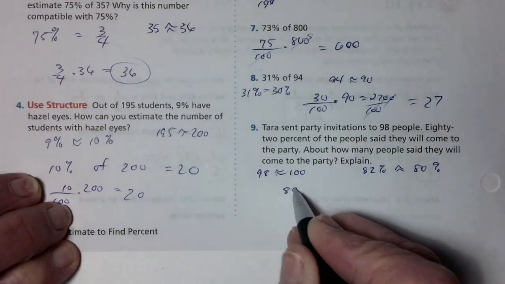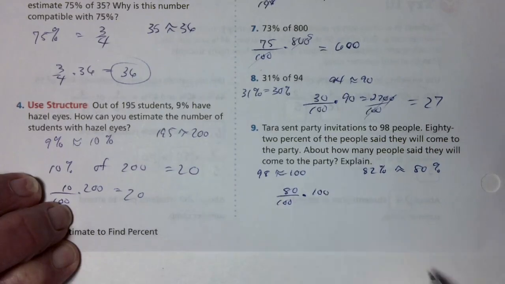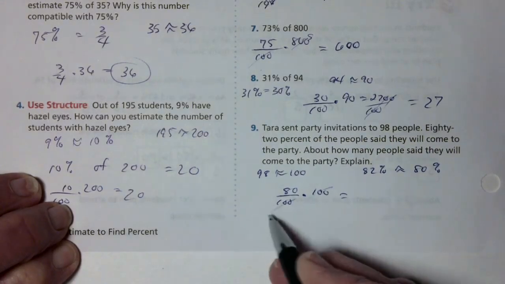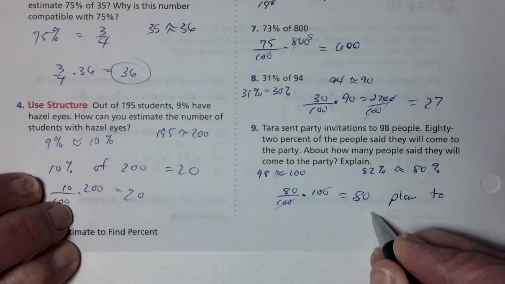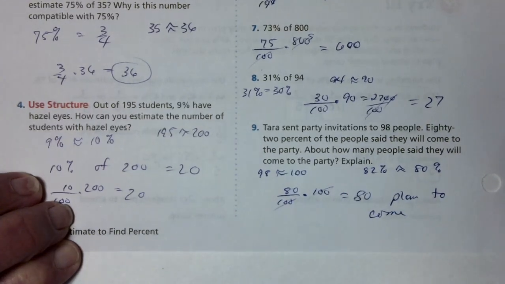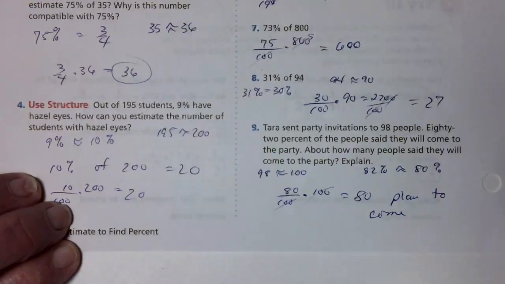So I want to know how much is 80% of 100. Well, wouldn't it be 80 people planning to come? 80% of 100, of means times. 80% of this total is 80.